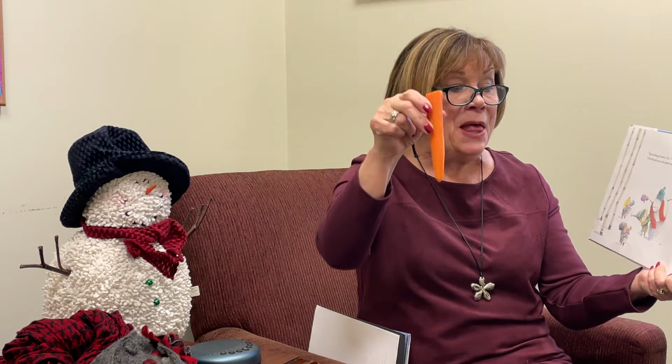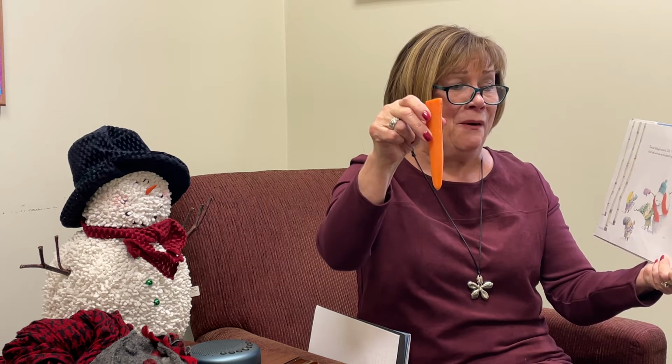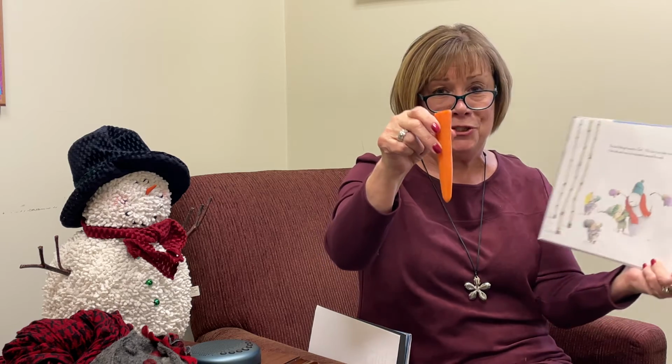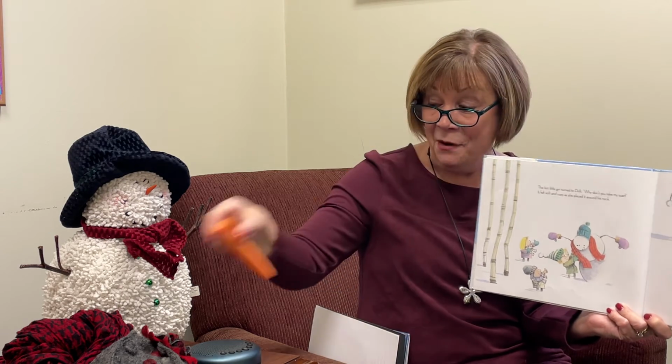Then she reached into her pocket and pulled out the most pretty orange carrot nose that Drift had ever seen. Now he's got all the parts that all the other snowmen have. She squashed that nose right into place and said, "You are now the perfect snowman."